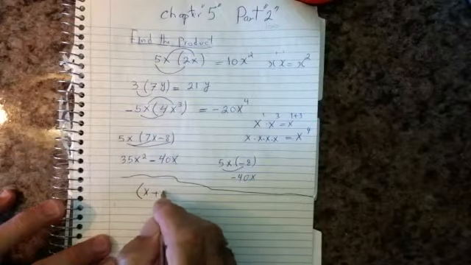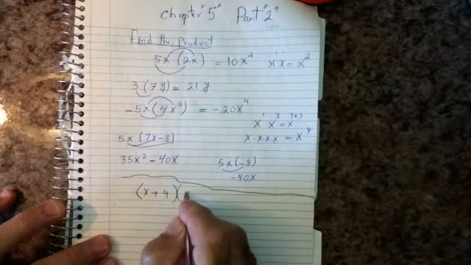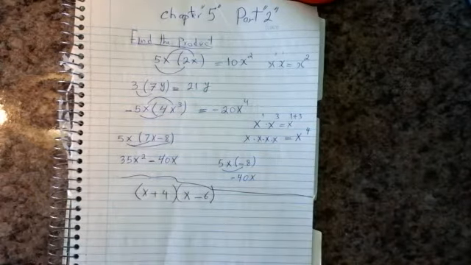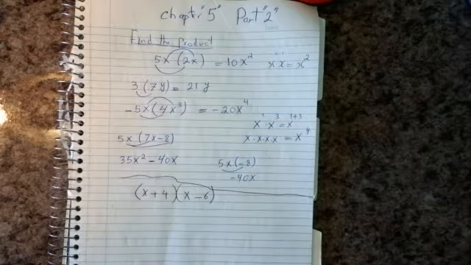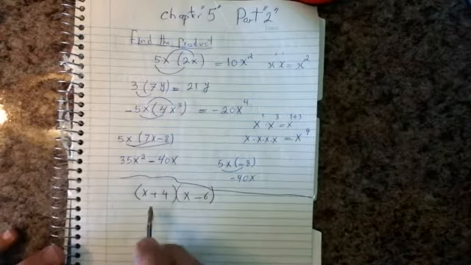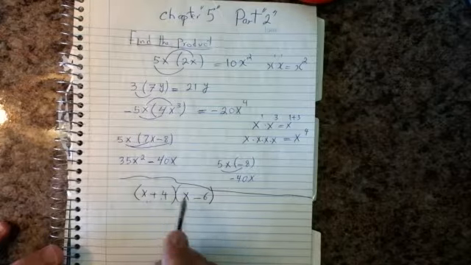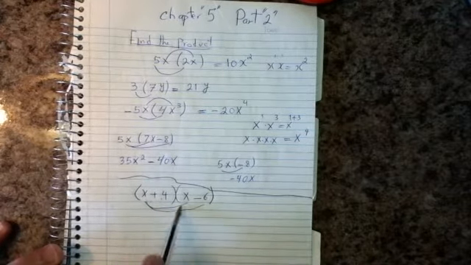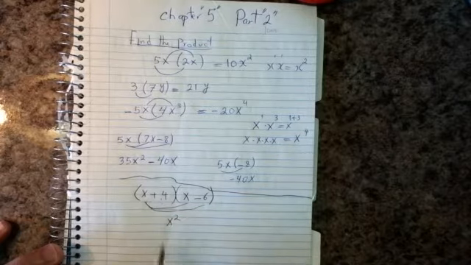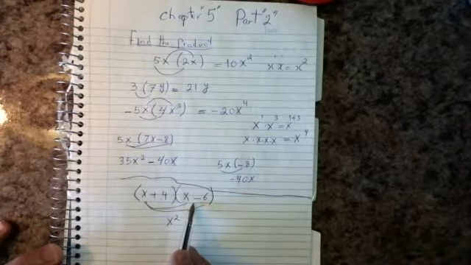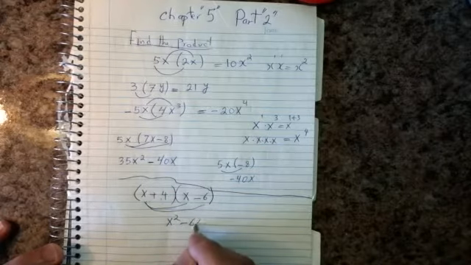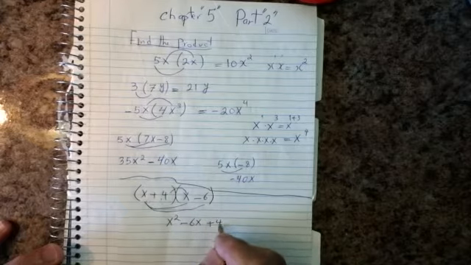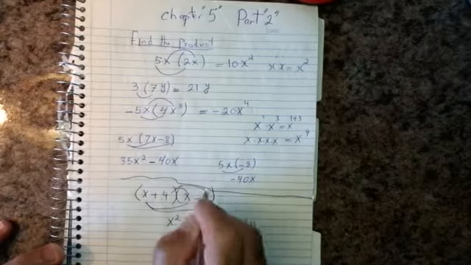x plus 4 times x minus 6. You want to multiply these two. Find the product, or multiplications. They both have two terms. Each parenthesis has two terms. So you start with this one, and you distribute. x times x is x2. x times negative 6. What is x times negative 6? Just negative 6x, right? 4 times x. Now I distribute 4 times negative 6, minus 24.